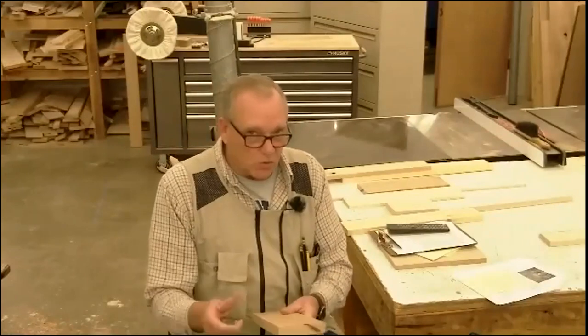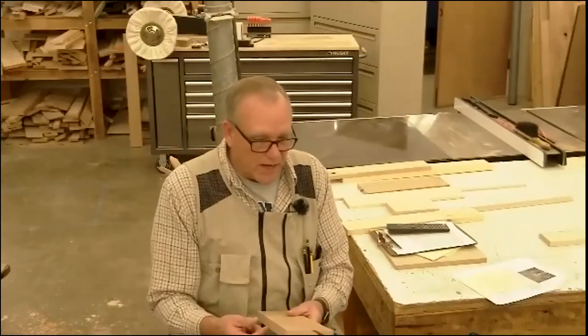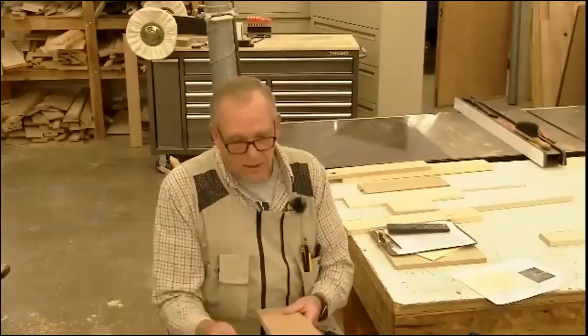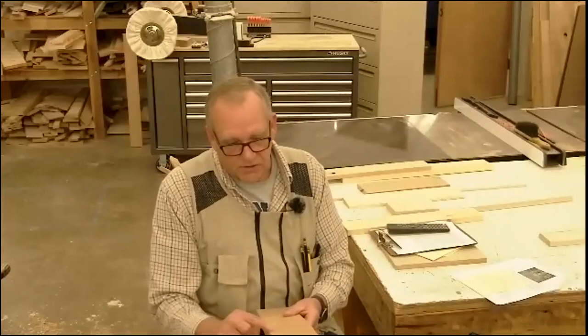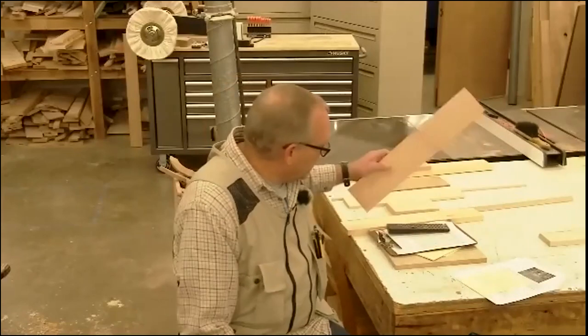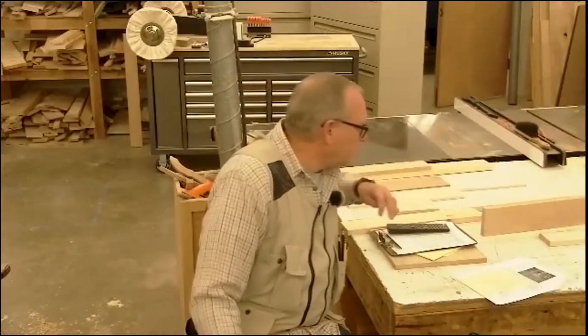The only time you square something, in other words, create a 90-degree angle, is when these two faces are parallel to each other and flat. When you joint one edge, you've just created 90 degrees there and you create 90 degrees there, okay? So there's a difference, all right?